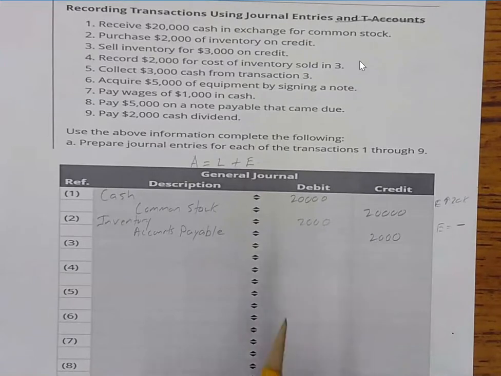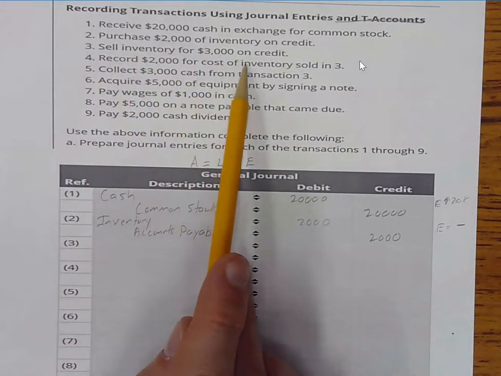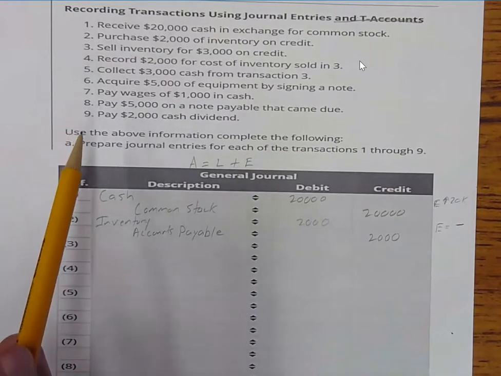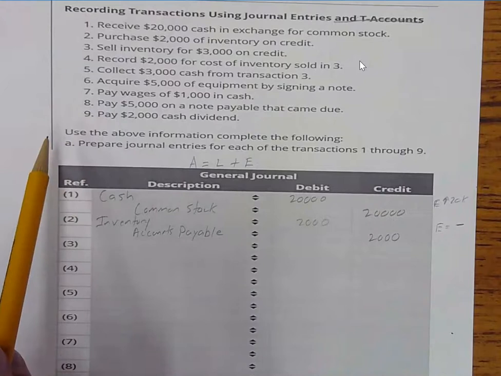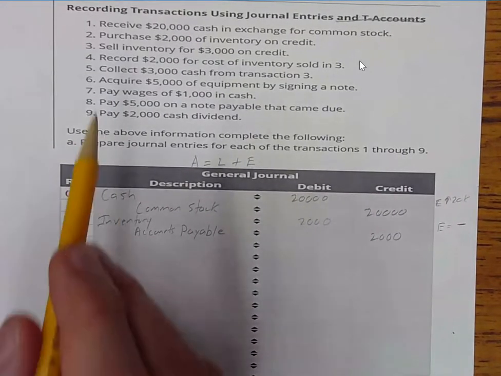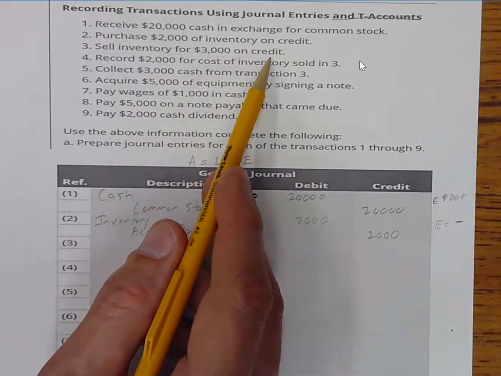All right. Number 3, it says sell inventory for $3,000 on credit. So we're going to have, looks like, a few of these transactions that are related. But the first thing that we're going to do here, it says we're going to sell inventory for $3,000 on credit.